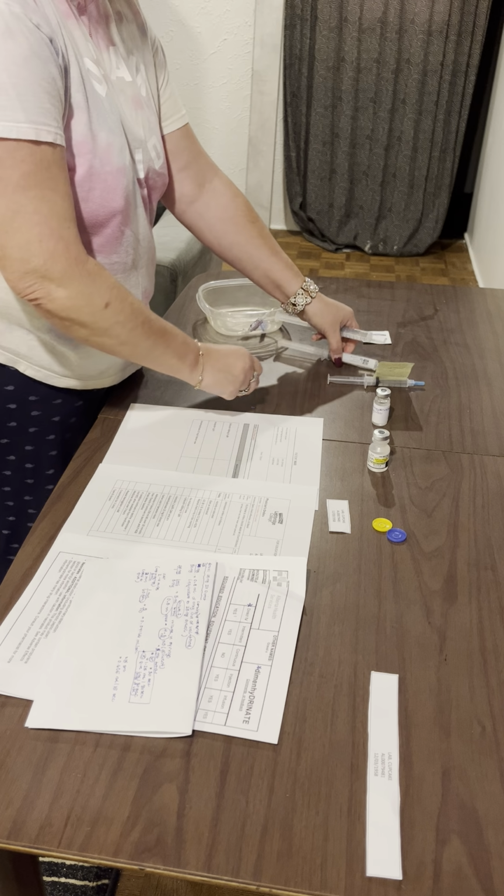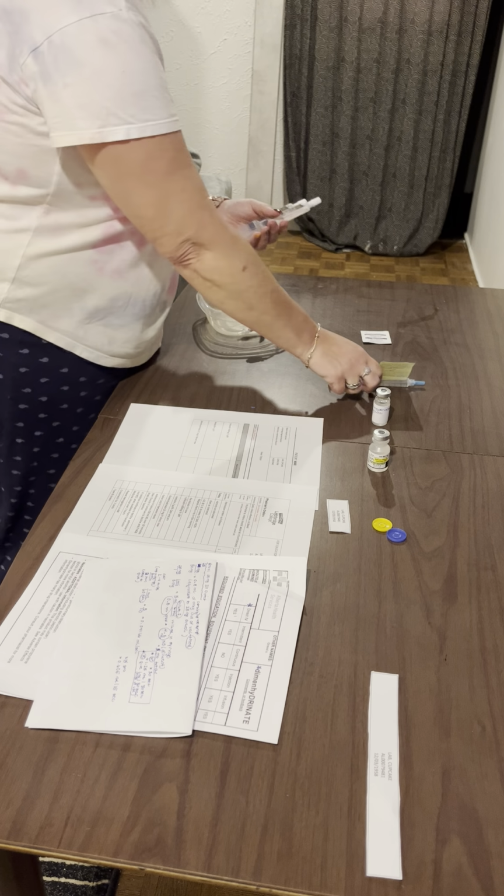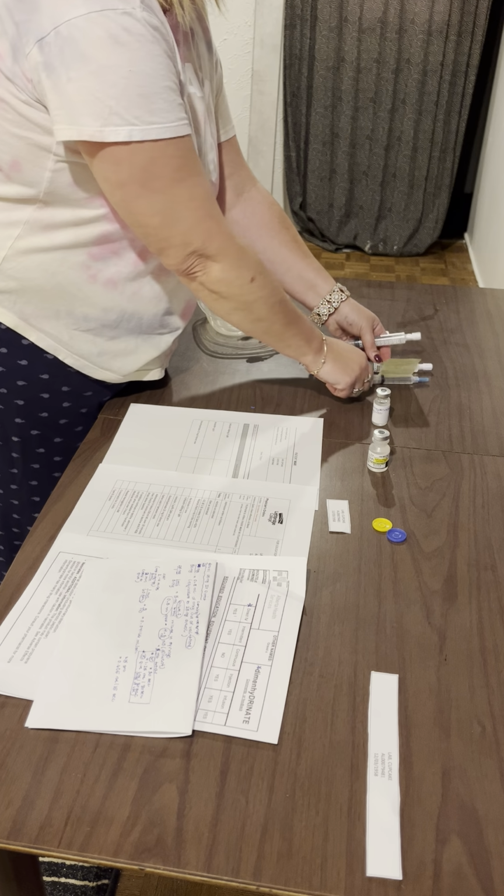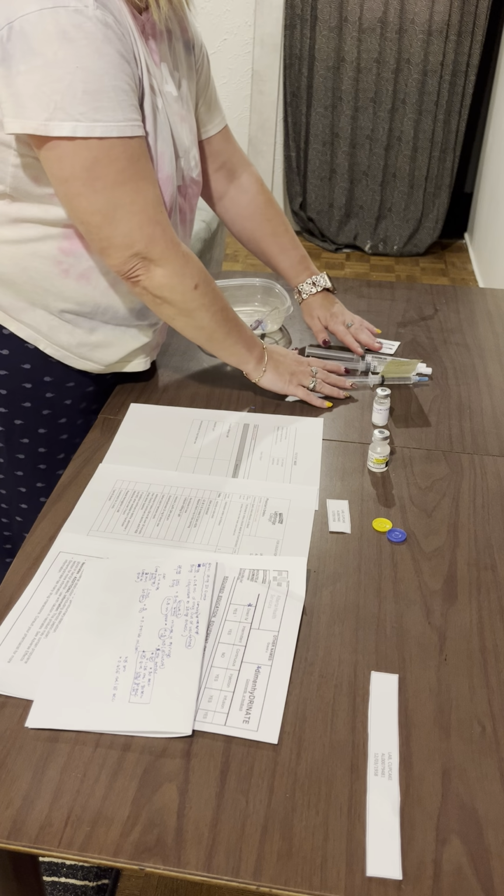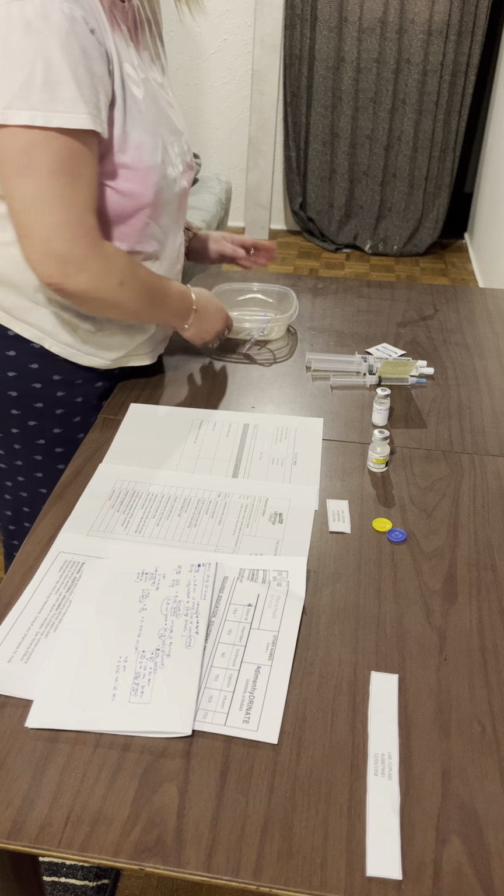And actually, no, I prefer to leave the caps on. I do want to leave the caps on until we get to the room. That is just, for me, safer practice and my preference. Okay, so now we have the medication. We have the 2 syringes. We have an alcohol swab.